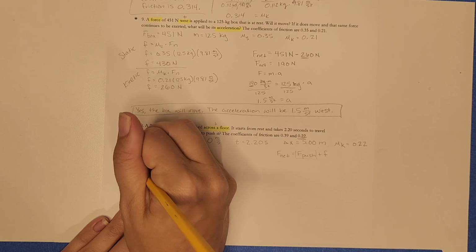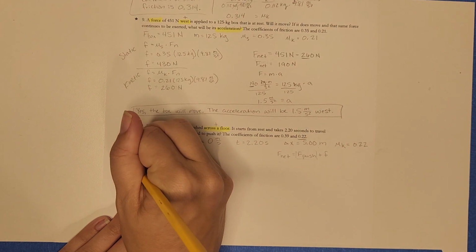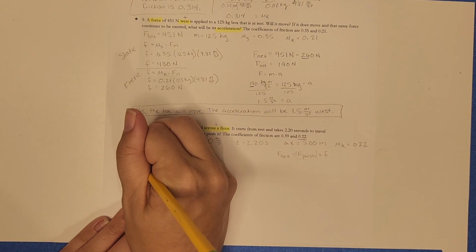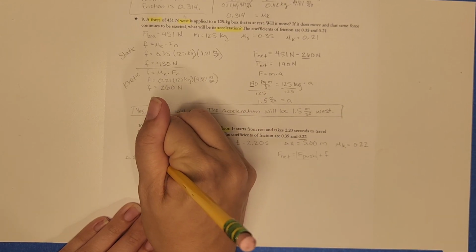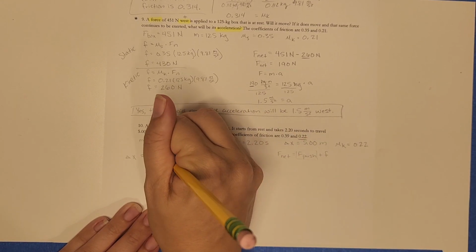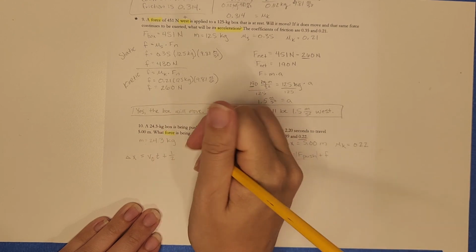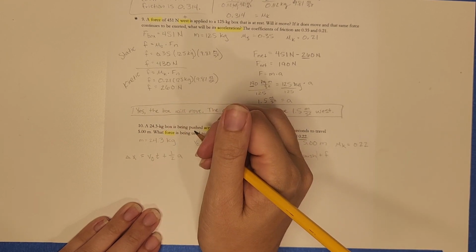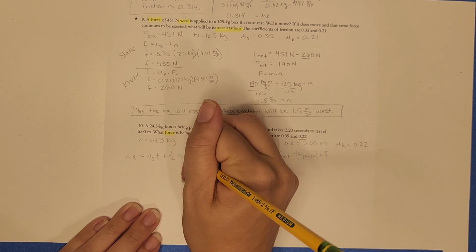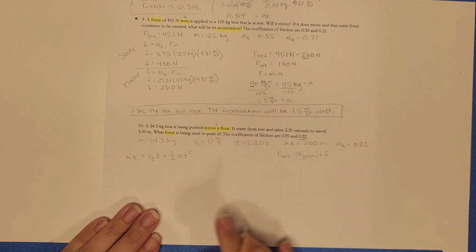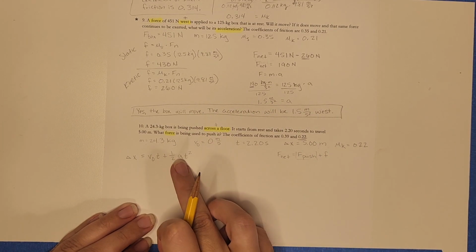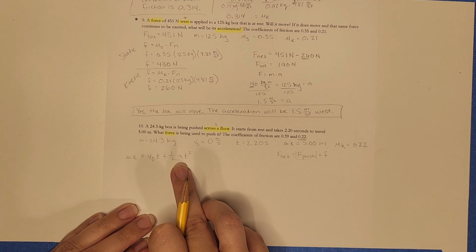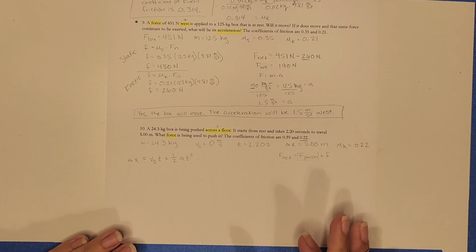And instead, we're going to use that second equation, equation 2.16, which is delta x, our displacement, equals our initial velocity times time plus 1/2 of acceleration times time squared. Now we don't have acceleration, but we have every single other part of this equation, and so we can determine acceleration with this equation, okay?